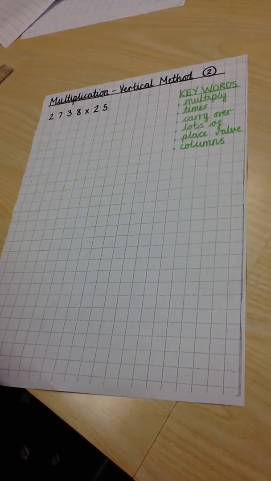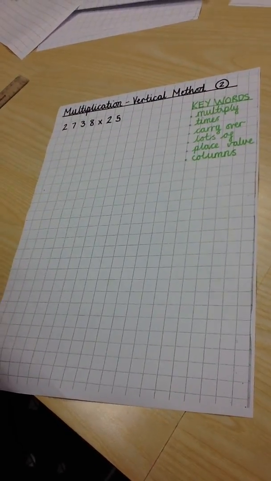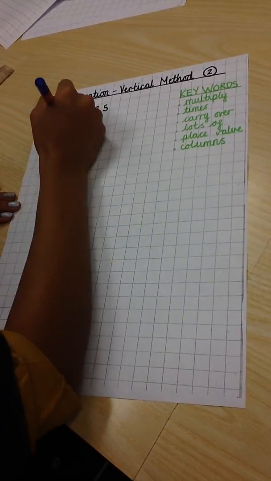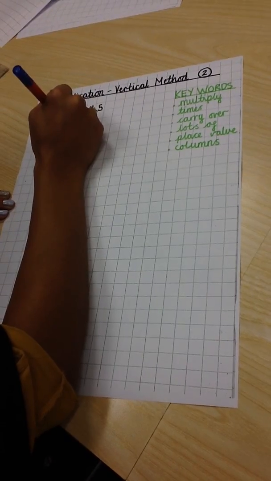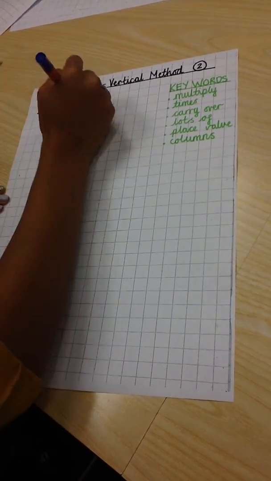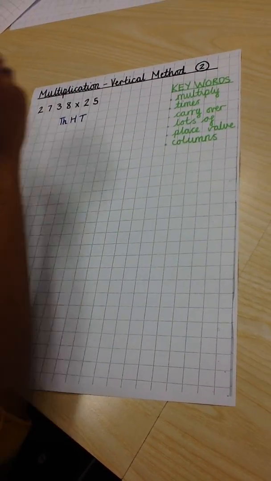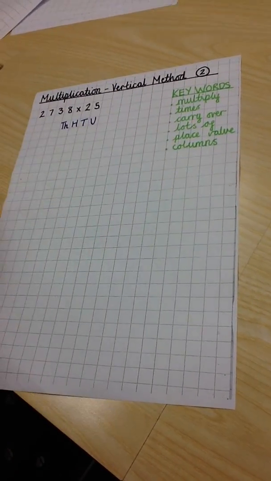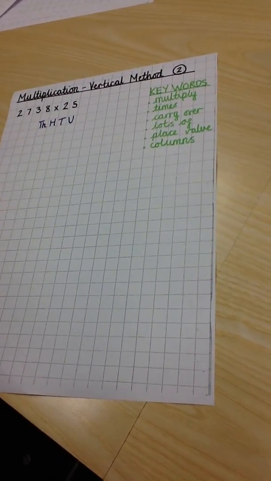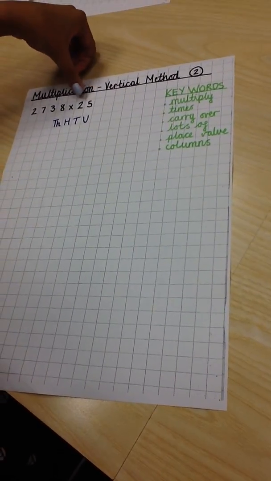You first line up the question according to place value. You can use place value headings to do this. Thousands, hundreds, tens and units. We will start by multiplying the whole number by 5 and then multiplying the whole number by 20.